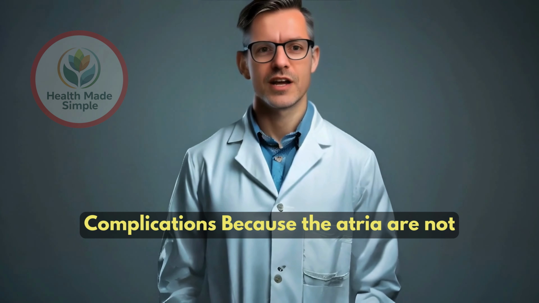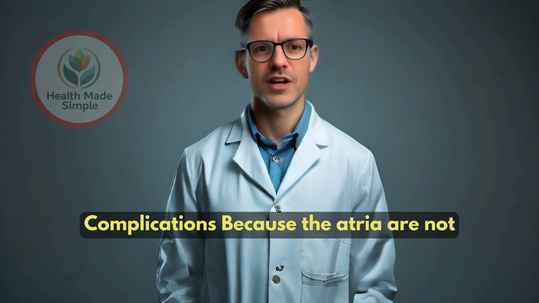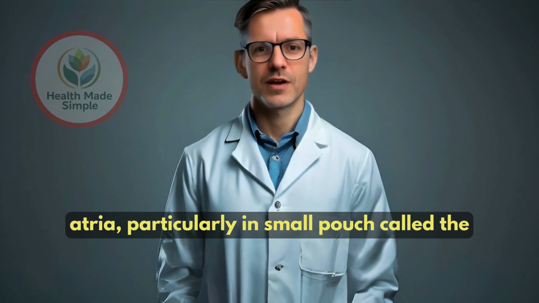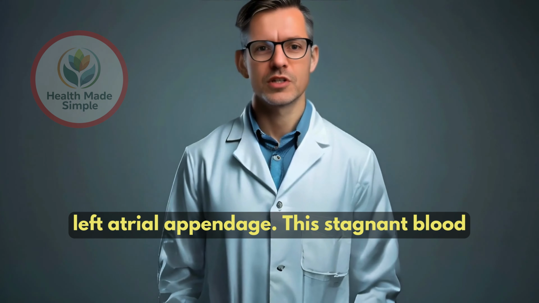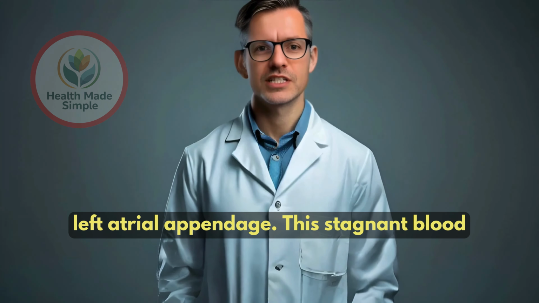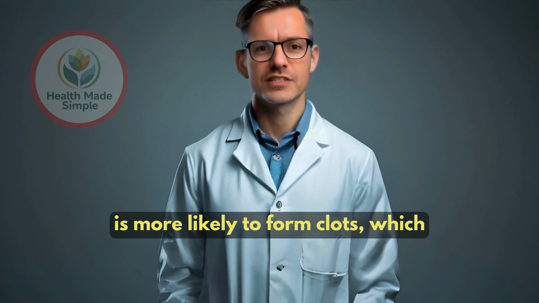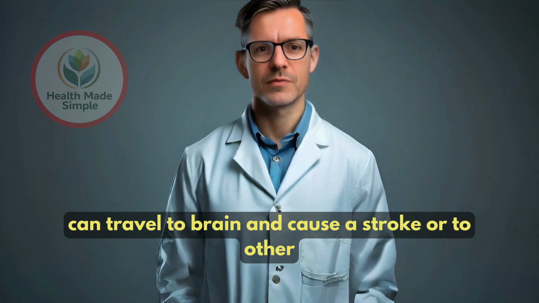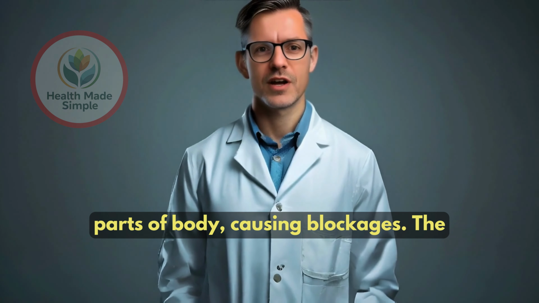4. Blood flow complications. Because the atria are not contracting effectively, blood can pool in the atria, particularly in a small pouch called the left atrial appendage. This stagnant blood is more likely to form clots, which can travel to the brain and cause a stroke or to other parts of the body, causing blockages.